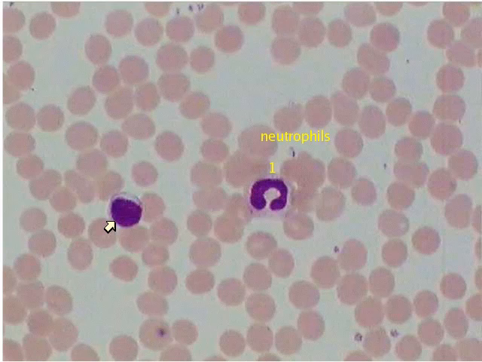Whereas this one over here, which we will aptly call number 2. Number 2 would be a what? Large, dark nucleus taking up almost the whole cell. I think I heard someone say lymphocyte, and if you did, congratulations, you are correct.